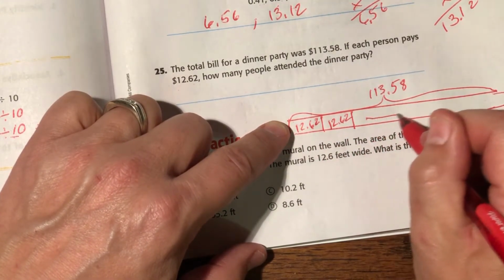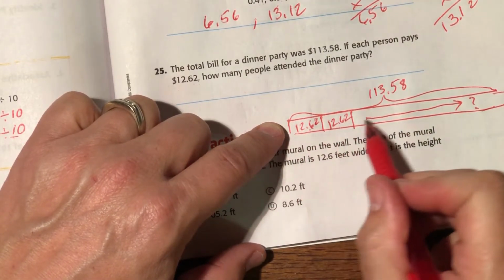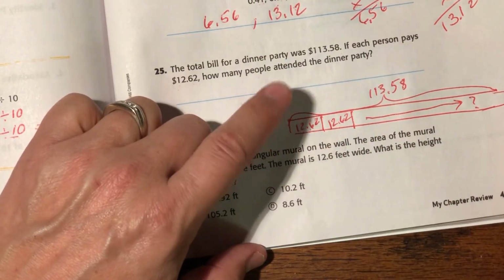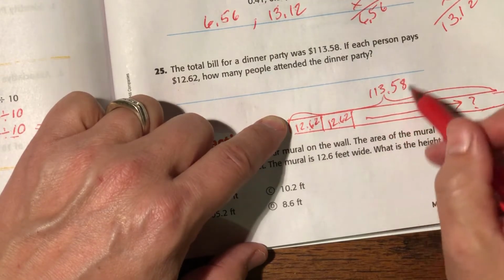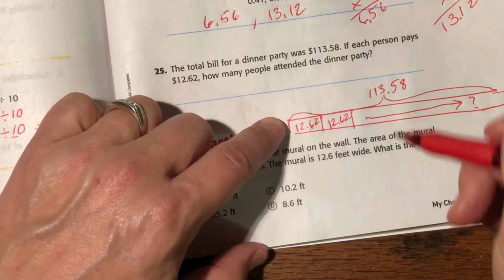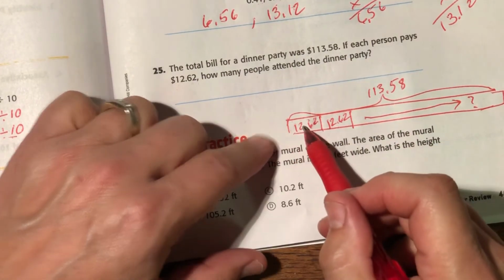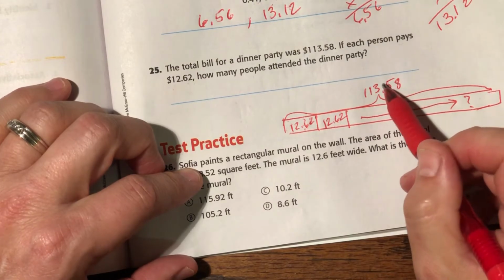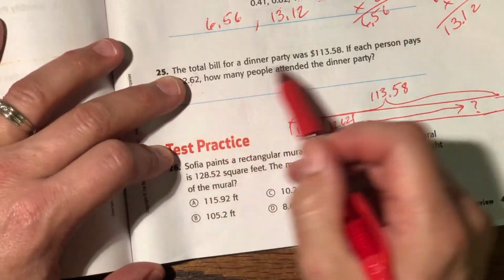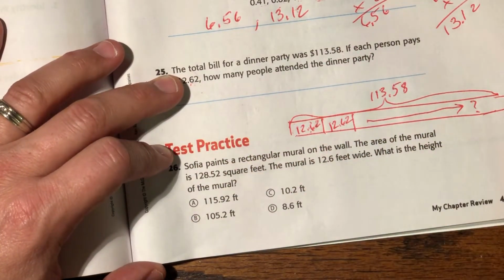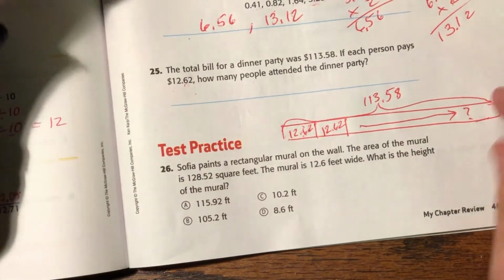So we were trying to figure out how many people, 1, 2, and how many total people it will take in order to pay for all of this money. Well, this is essentially asking how many times does this amount fit into 113.58. So how many times does a quantity fit into another quantity? Well, that operation is division. So we're going to divide these two numbers.